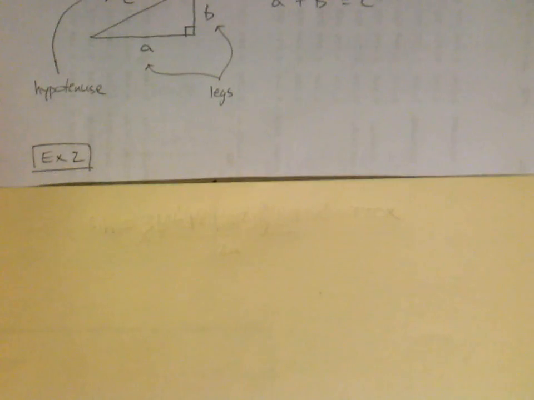It says a wire 40 feet long runs from the top of a pole to a spot on the ground. If the height of the pole is 5 feet more than the distance from the base of the pole to the spot where the wire is anchored, how tall is the pole? And we'll need to round this to 1 decimal place.